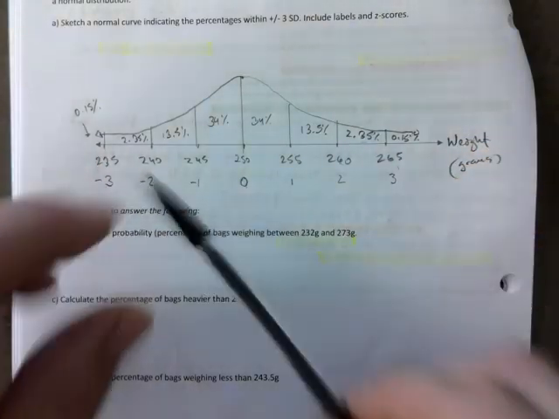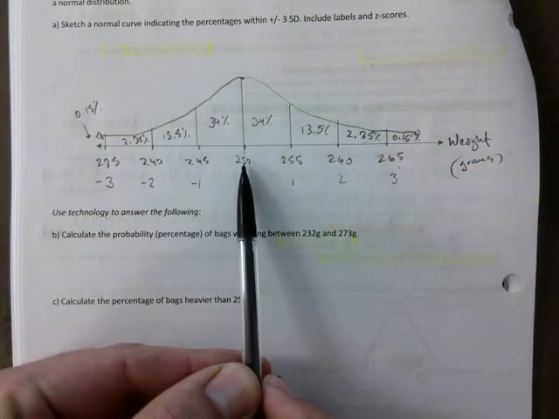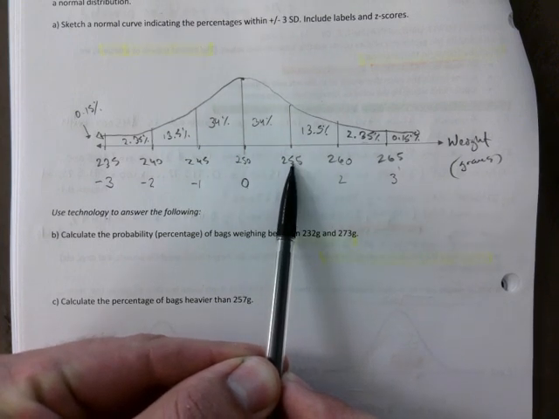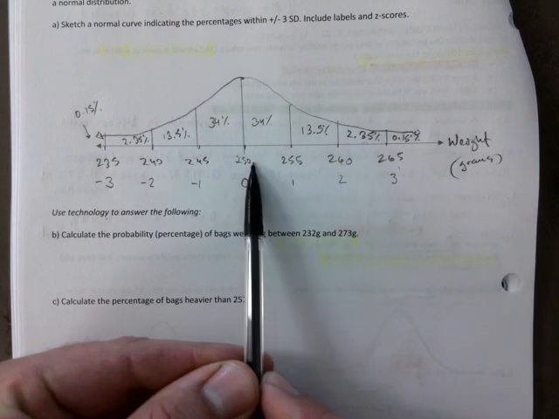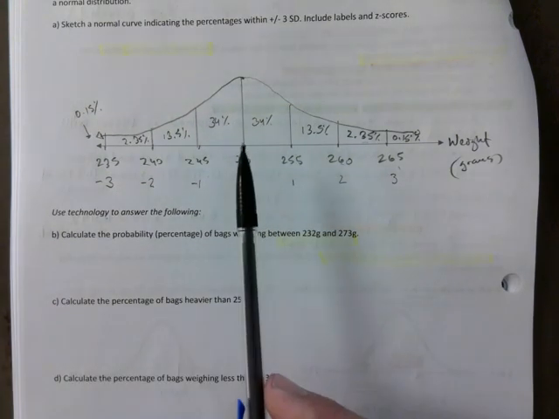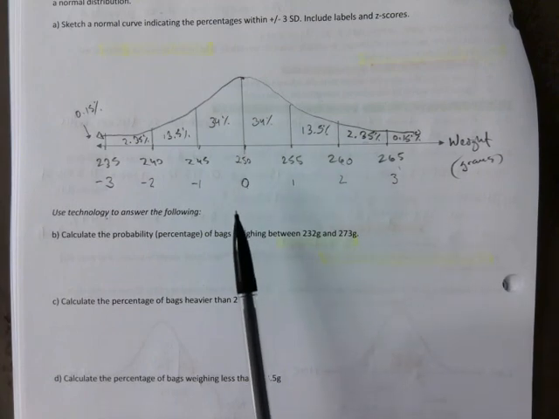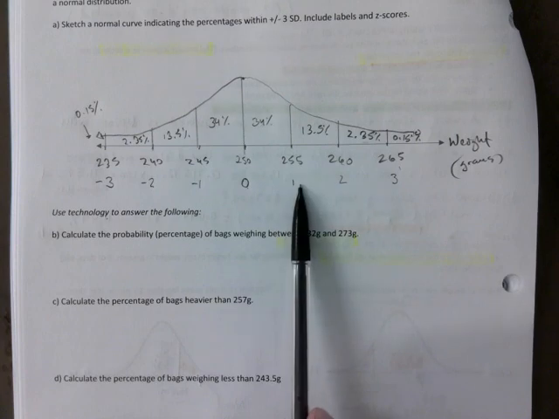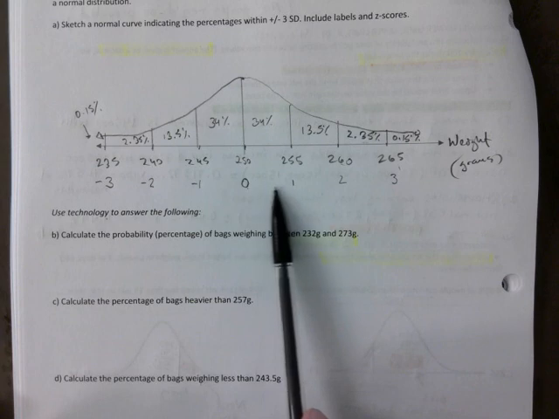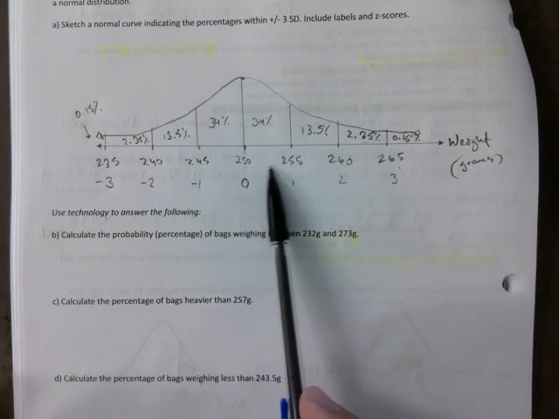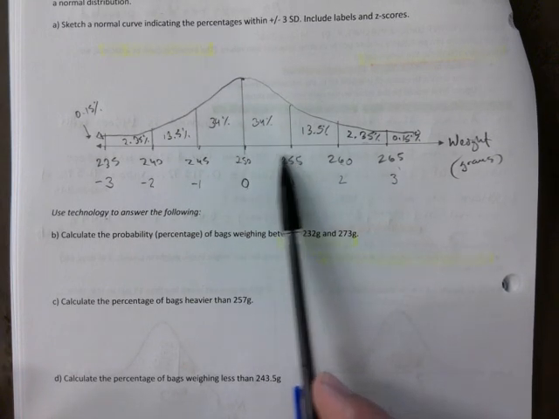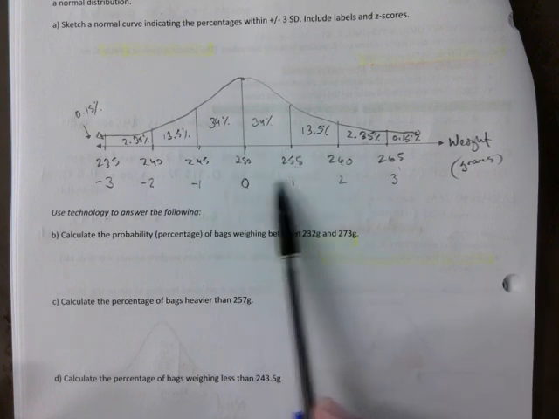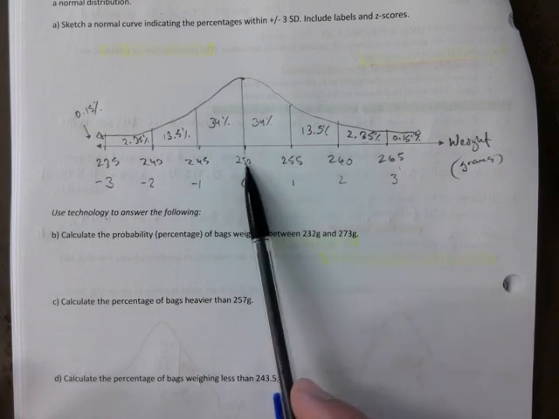If I said, what percentage of bags have a mass between 250 and 255, you would enter your mean of 250 and your standard deviation of 5, and you would get approximately 34. If you did the same thing using z-scores, you'd ask what is between 0 and 1? My mean is 0, my standard deviation is 1. You would get the exact same percentage for either one. So they coincide. Using this or this is the same thing.